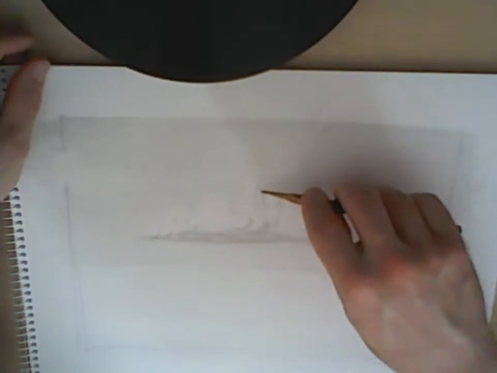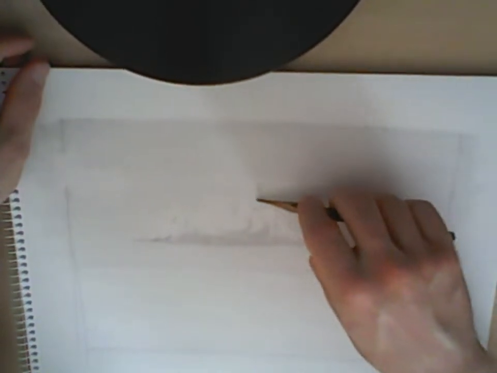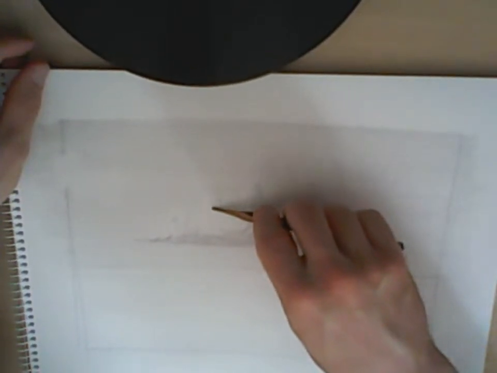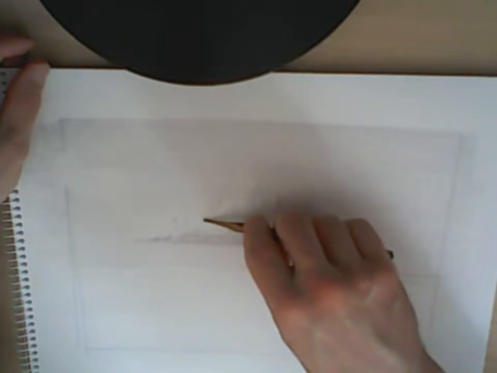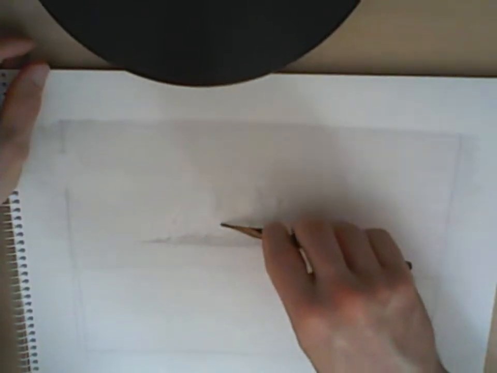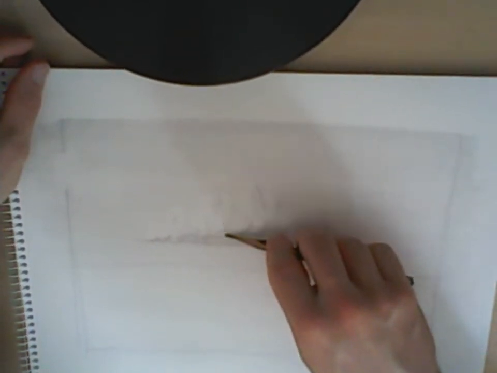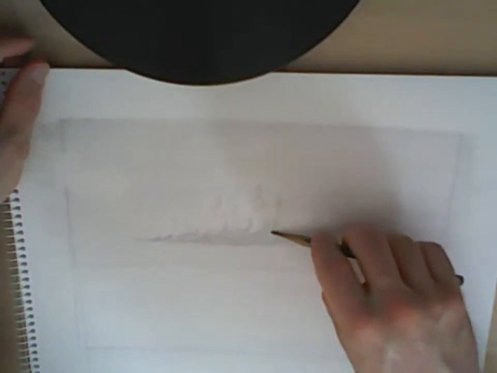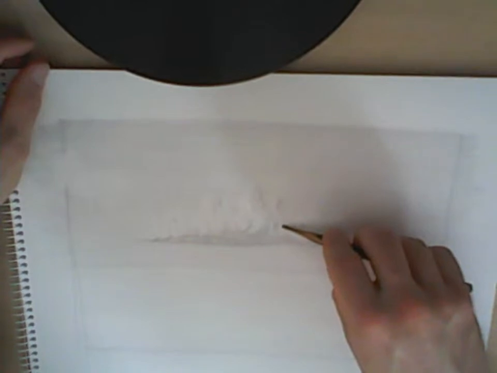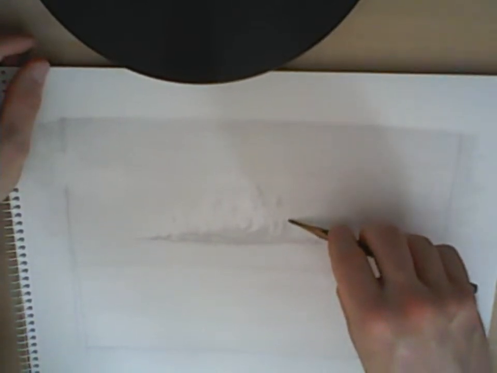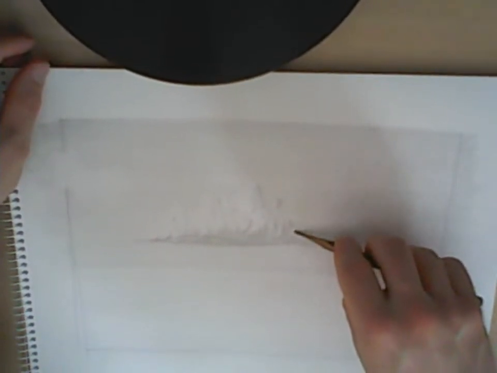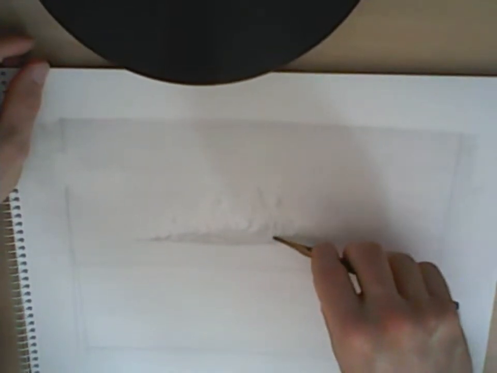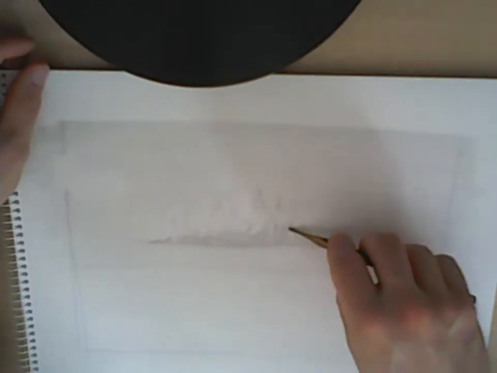Same goes for those volumes poking out right here. The right of those volumes have more shadows and the left sides of them have little to none. Okay, more shadows right here on the right side.